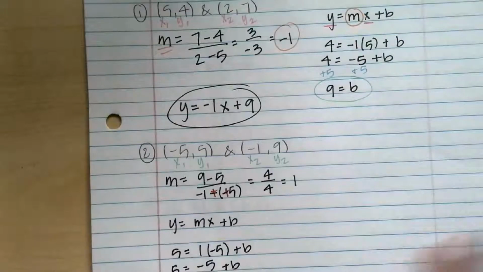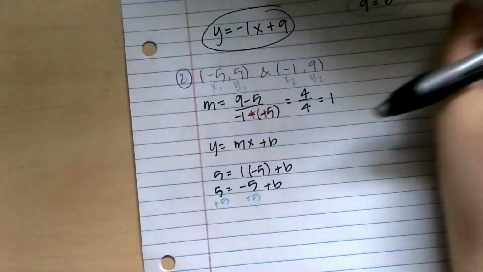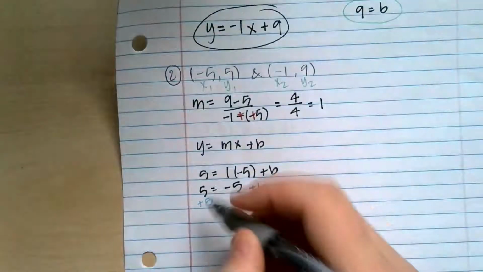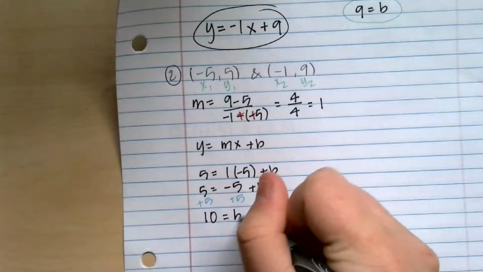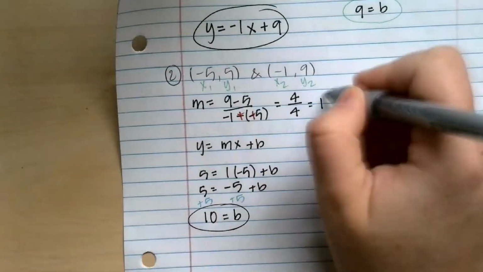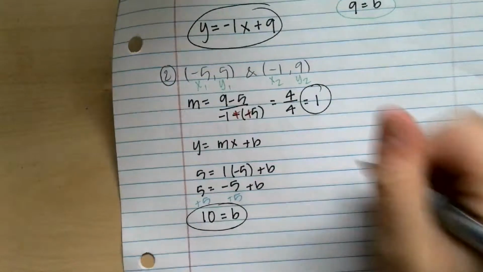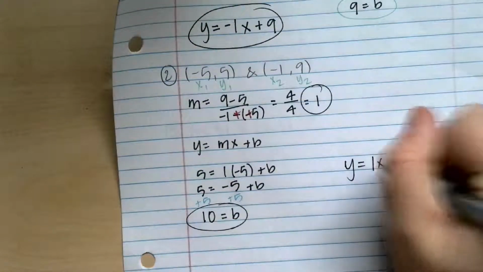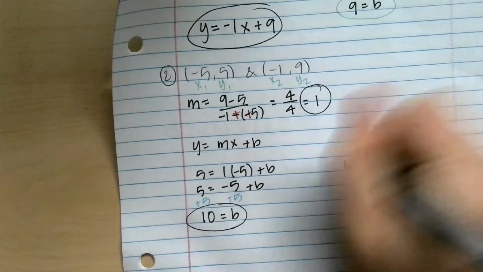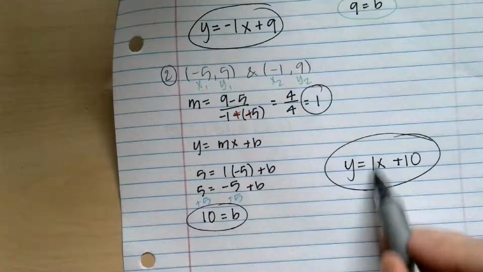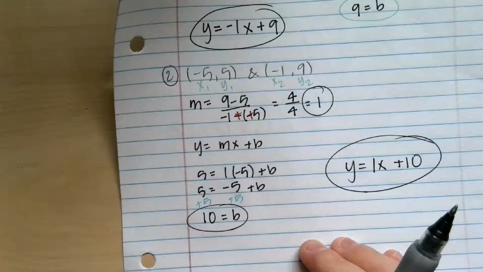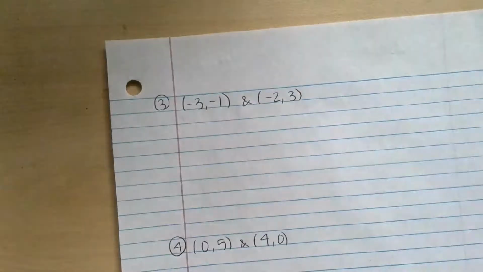Oops, I realized you can't see what I'm doing. That's fine. There we go. And then we have 10 equals b. Right, so we have our b, we have our slope, and we put this all together as y equals 1x plus 10 as our equation. Okay? You don't have to write that 1 out front if you do not want to. Alright? I'm going to go through one more example. I listed out multiple, but I think hopefully this will go kind of well.